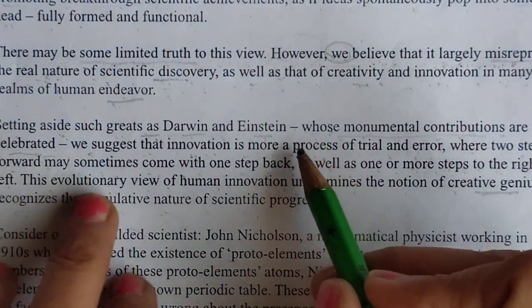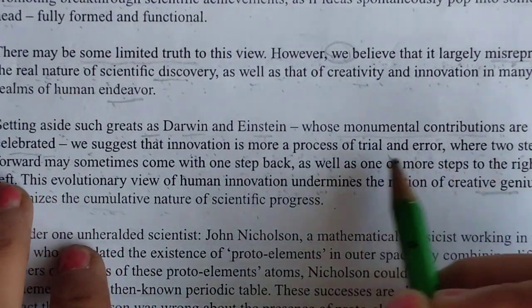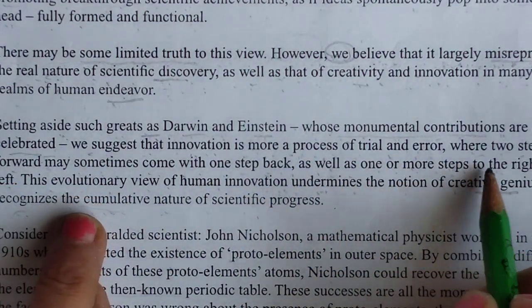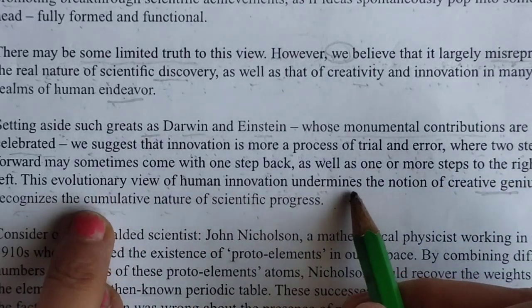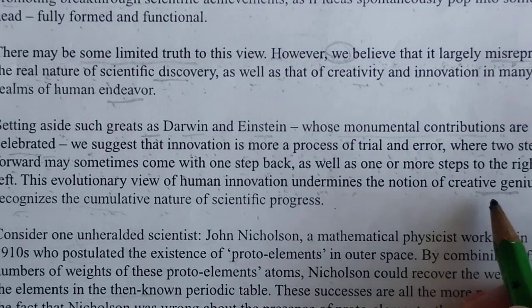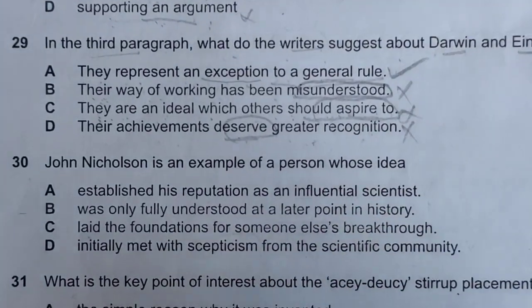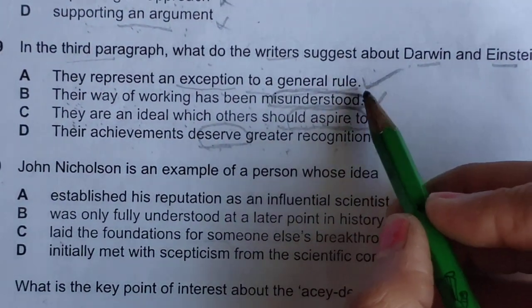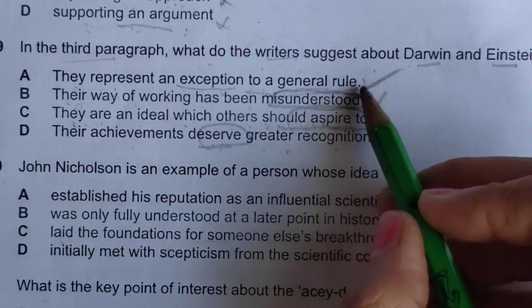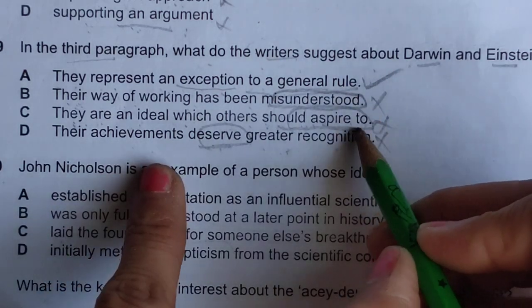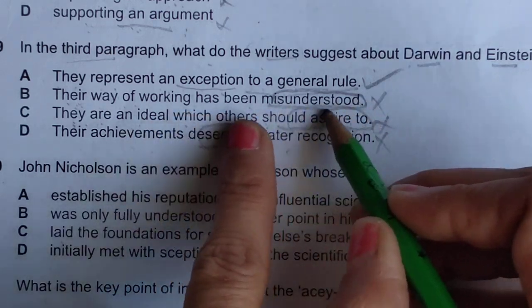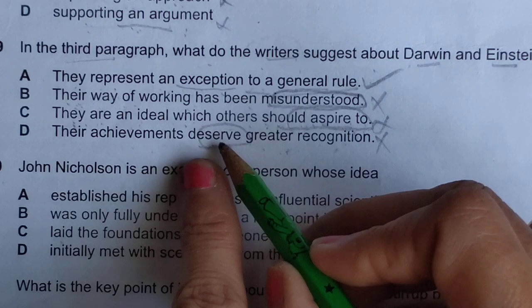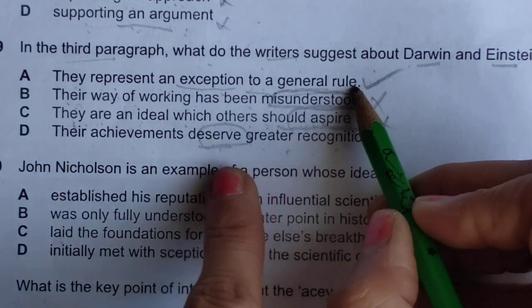So here they are saying it is a mere process of this, where two steps this, as well as more steps to the right. This evolutionary view of human innovation undermines the notion of creative genius. So if you don't know how to find the answer from these options, try to eliminate the options. Here, I haven't found this, this, or this. It means this will be the answer.